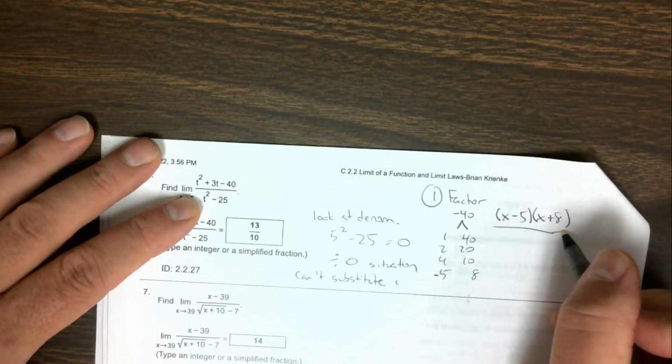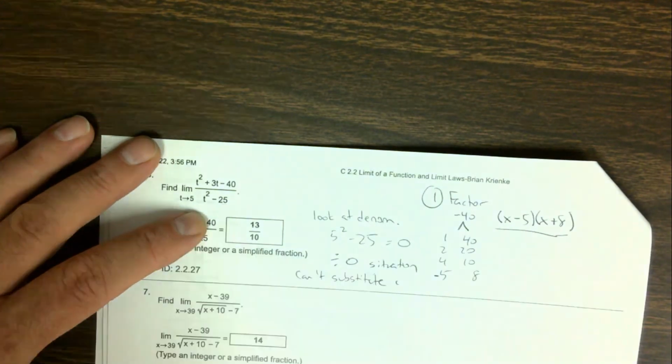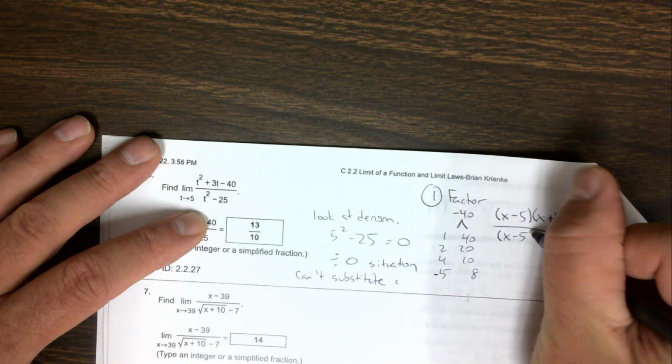And then on this one, it's x squared minus 25. So that's like the difference of two squares. So you need x minus 5, x plus 5.